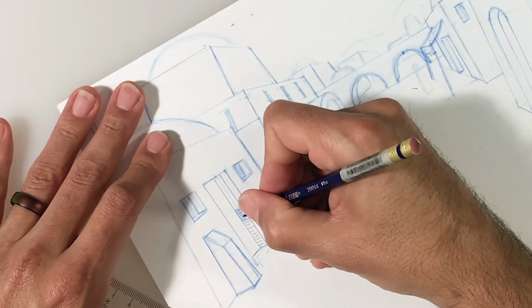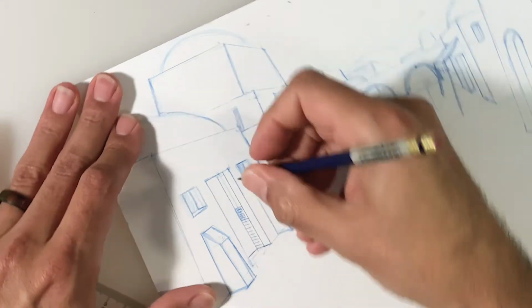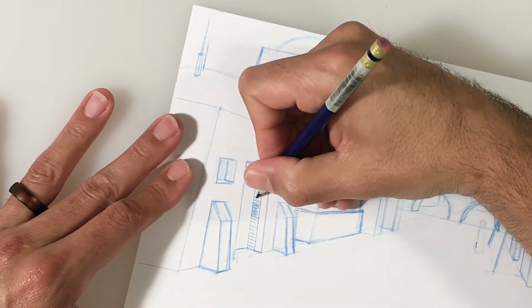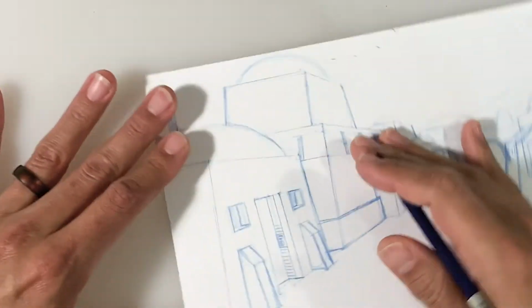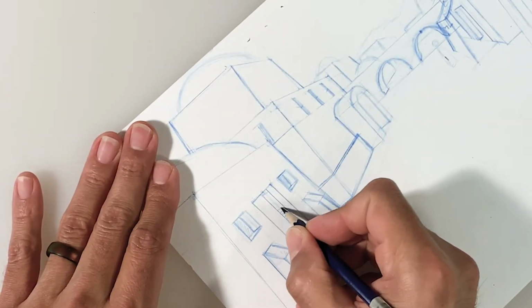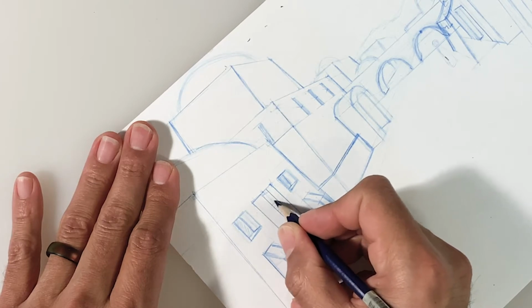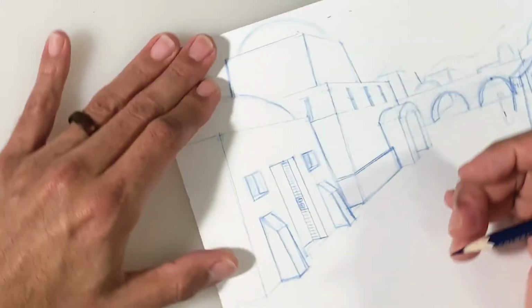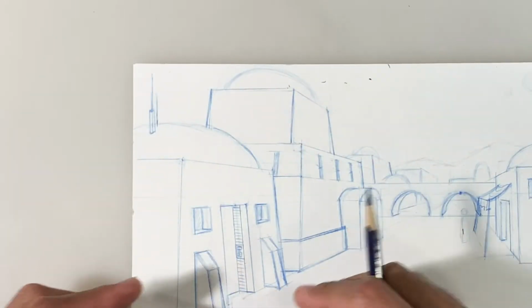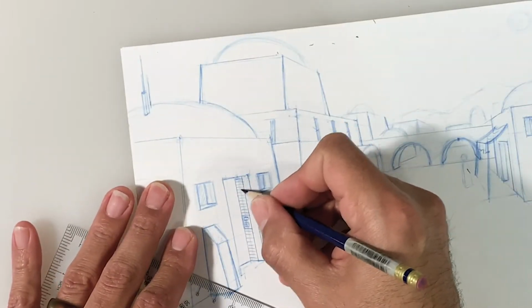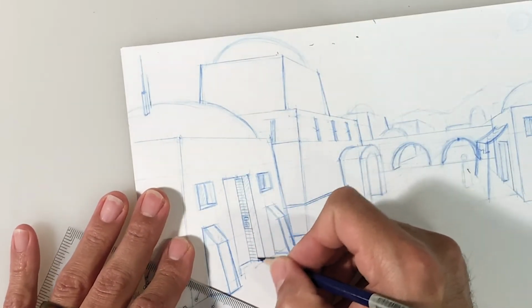I just want to draw, and then continue these panels. And of course you can get your ruler and mark these out if you can't get them to look even enough. But hopefully I was able to achieve that. And this would all be like a plane here, just to try and differentiate it.